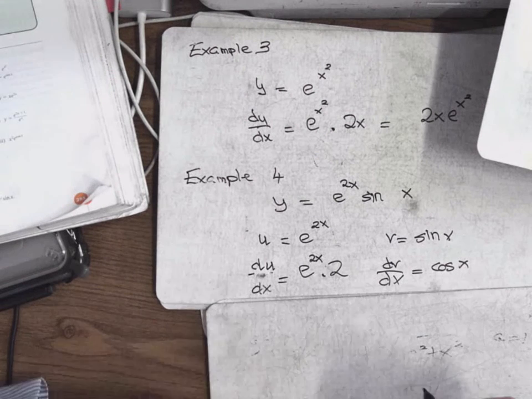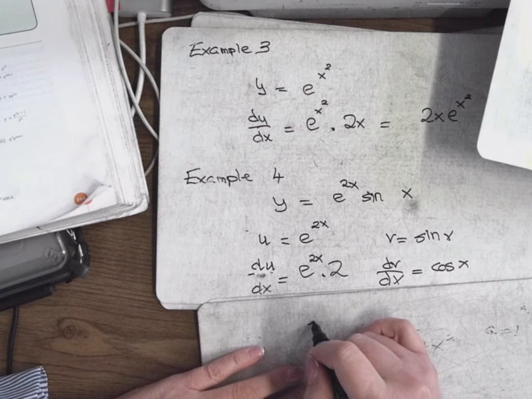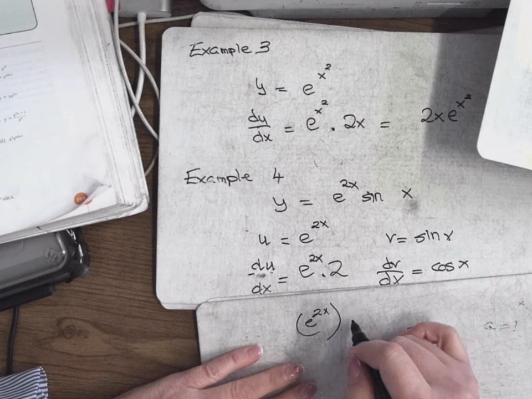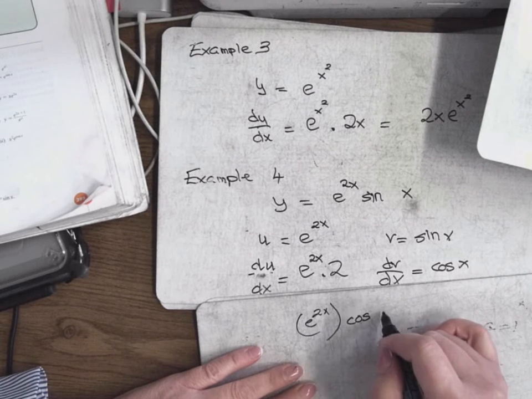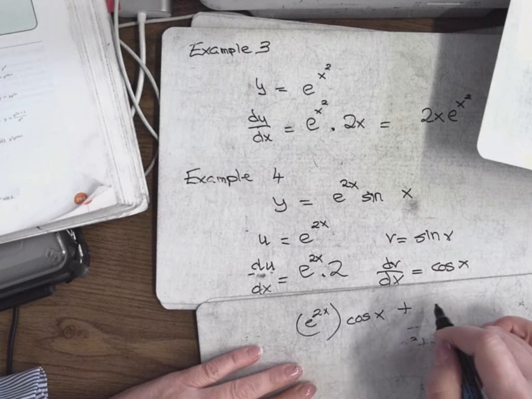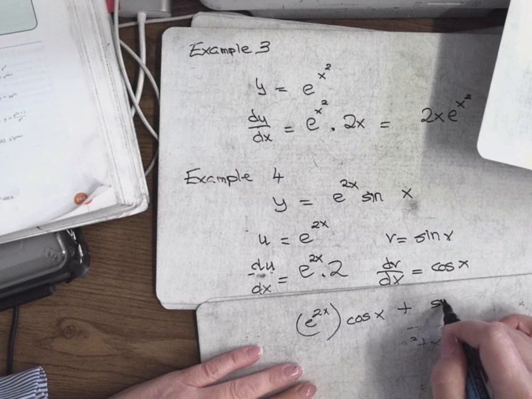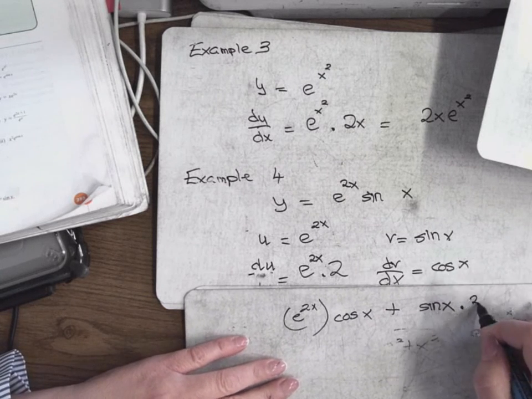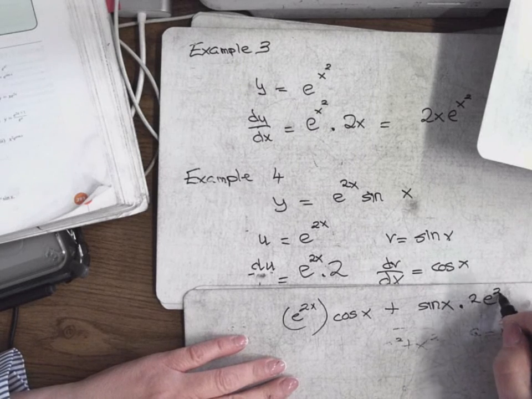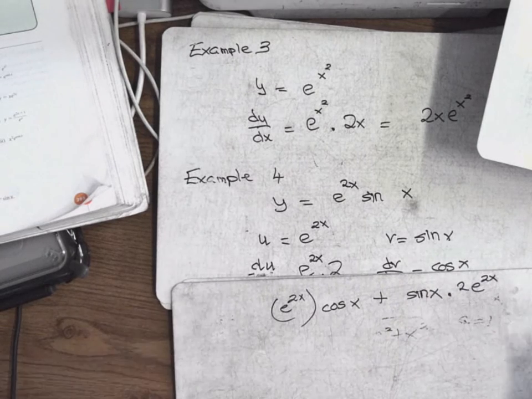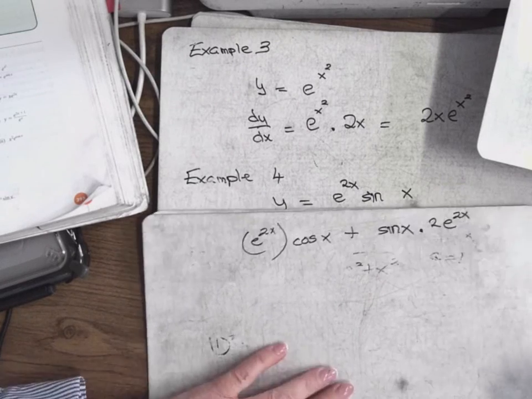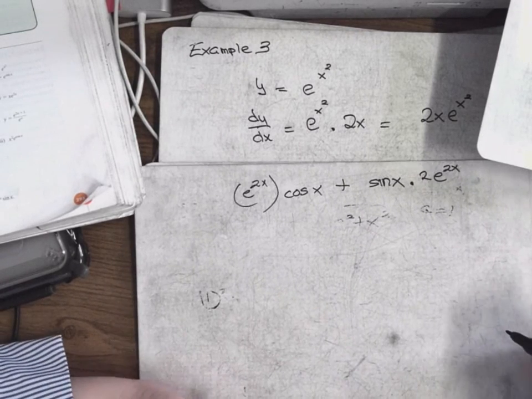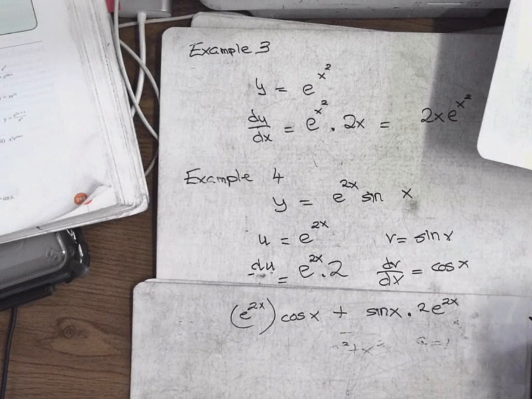So I'm not going to write out the product rule, but it's u times, which is e to the power of 2x, multiplied by dv dx, which is cos x, plus v times, which is sine x, multiplied by du dx, which is 2e to the power of 2x. I just wrote the 2 in front. Is that alright? Okay, and there's nothing to be gained from multiplying that out, so that's your answer. Is it okay?